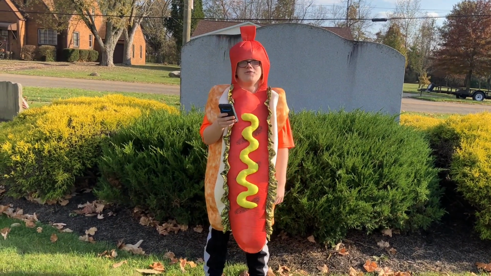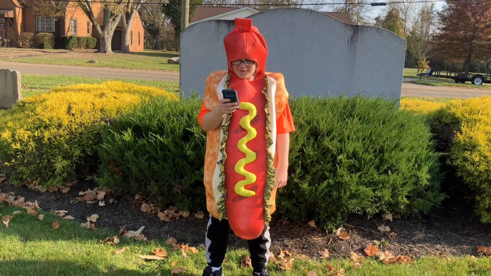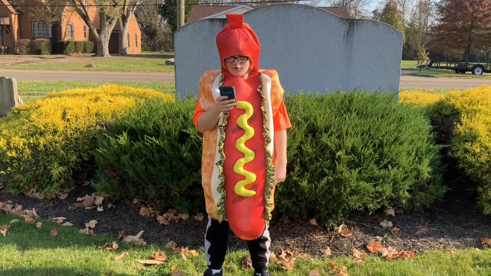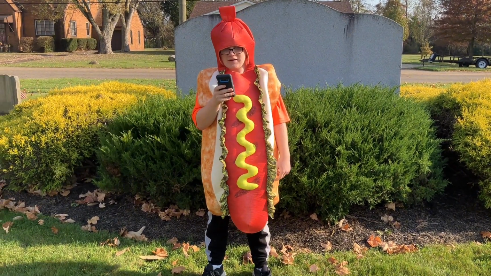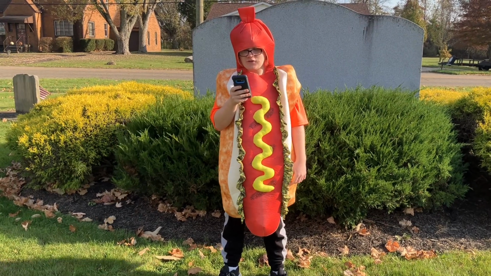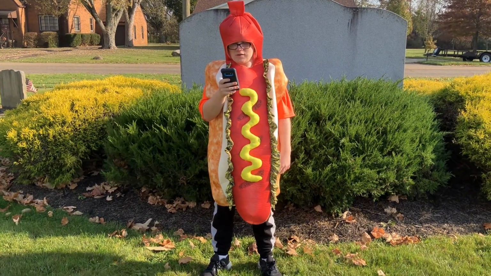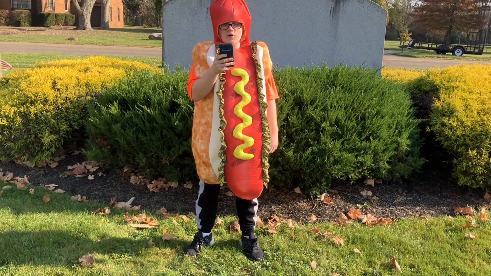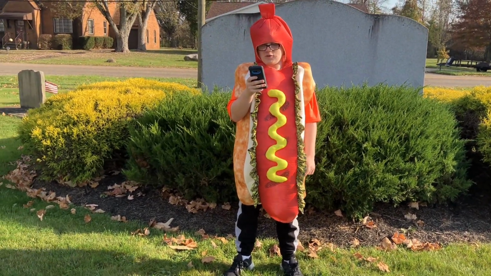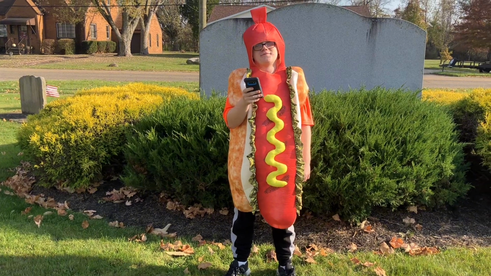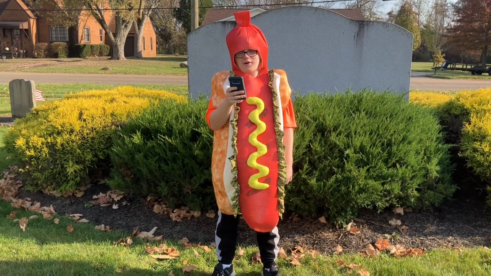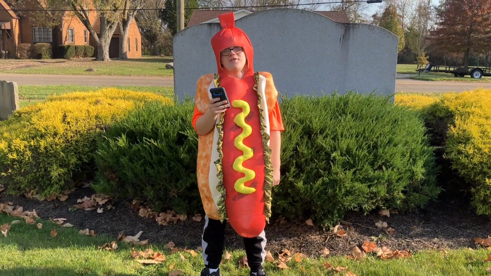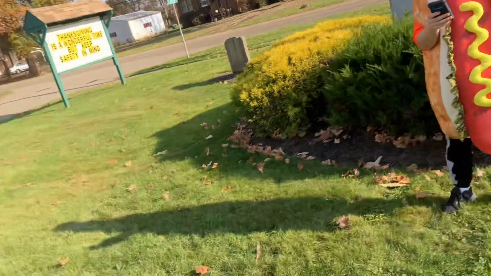Phycobilins, I almost said corn on the cob, are light-capturing bilins found in cyanobacteria and the chloroplasts of red algae. Most of their molecules consist of a chromophore, which makes them colored. Now on to the last little part.